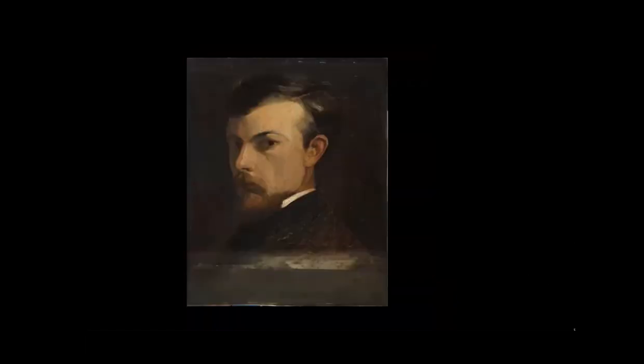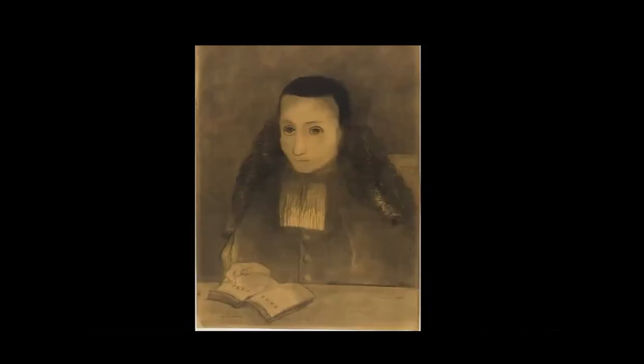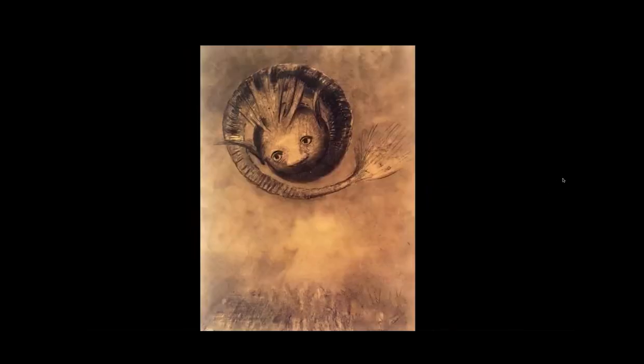I think you guys are probably bored by now, but I can put this into our lecture, and I'll go through it quickly. I just wanted to show you a closer look at Odilon Redon and some of the early drawings he did, developing his own language.